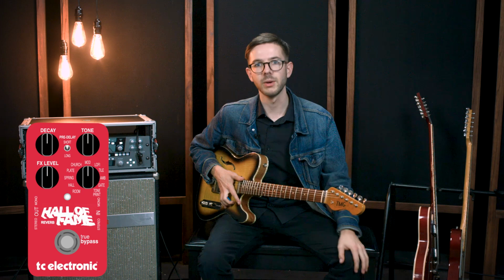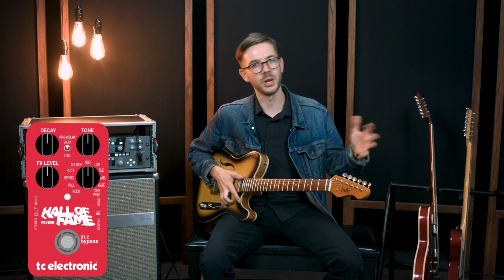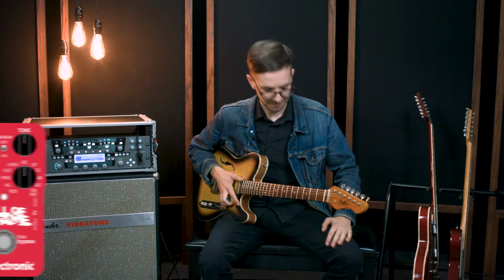But both of these would be great options for you to look at if you're wanting to jump into reverb for the first time, or you've been using it for a while and want to upgrade. These would be two pedals that I would definitely recommend for you.